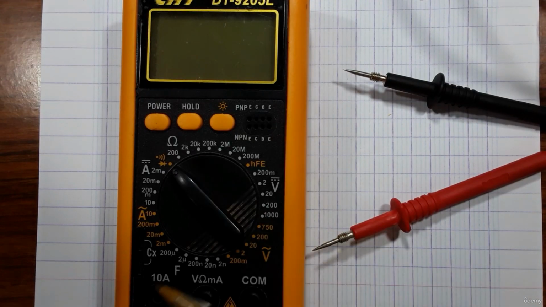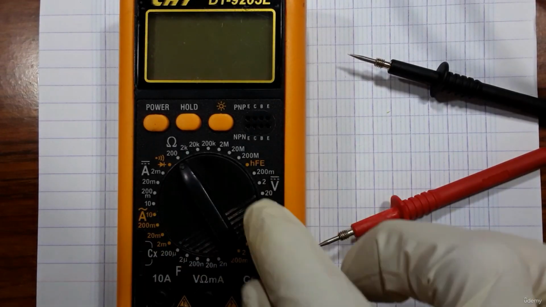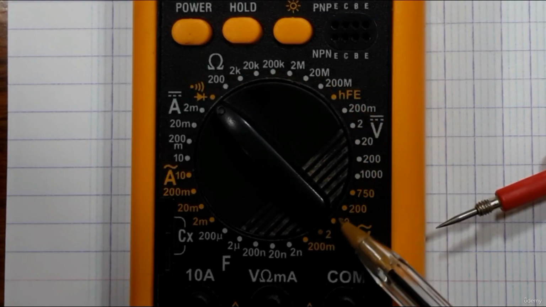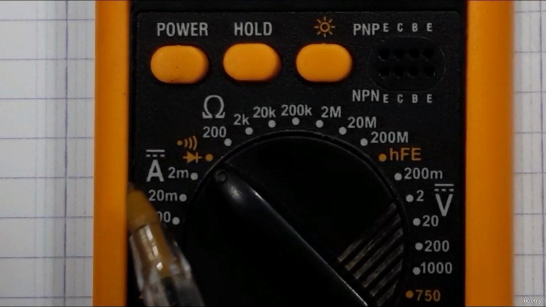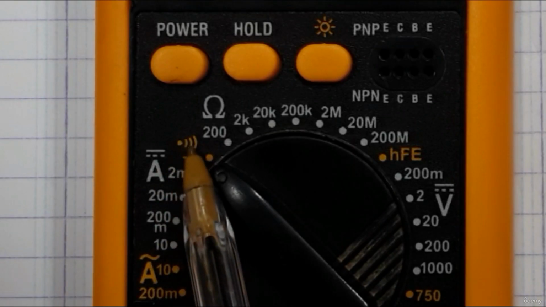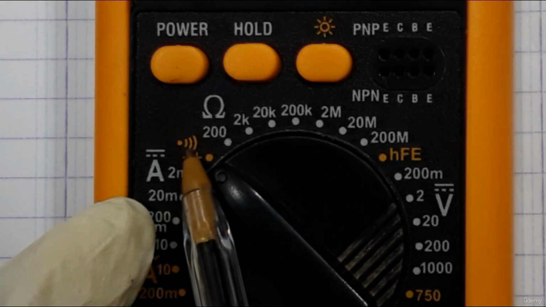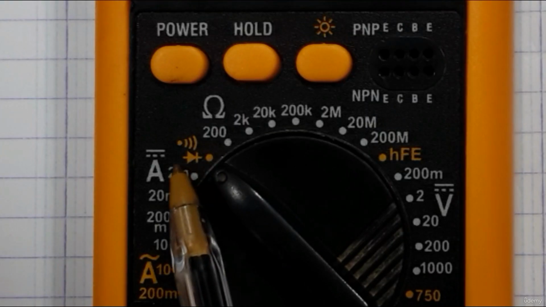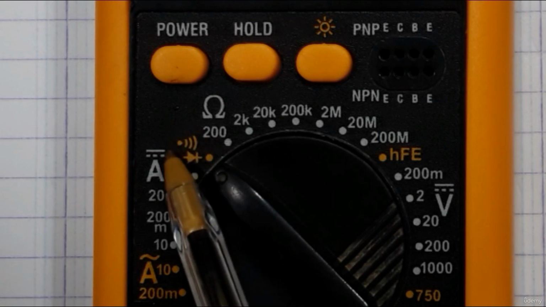So this is the multimeter selector. Using this selector you can select any value or unit you want. Here, as you see, this is the diode and the buzzer. This is the sign for the buzzer, this sound sign. This means if you want to test or check a diode or continuity, you can use this option.